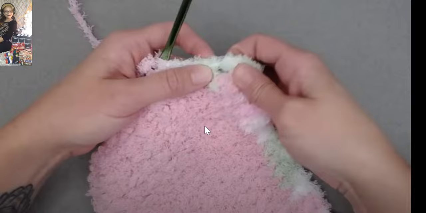And it'll end up perfect. Blankets, scarves, anything square, easy stencil. Don't overcomplicate it. You can overcomplicate it.